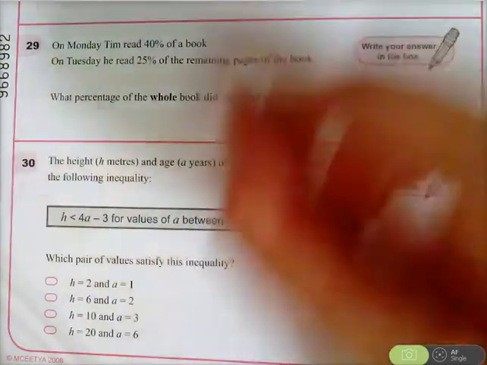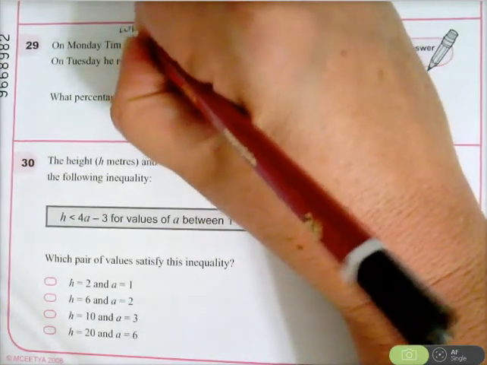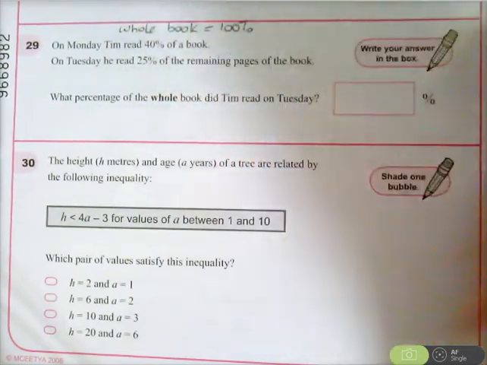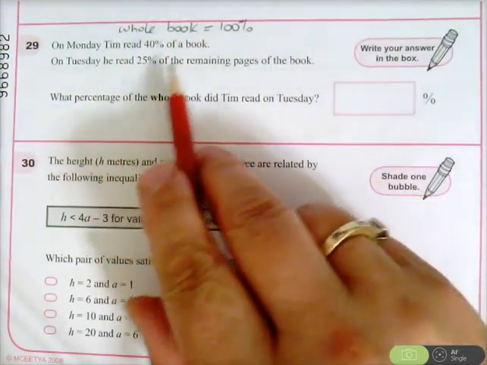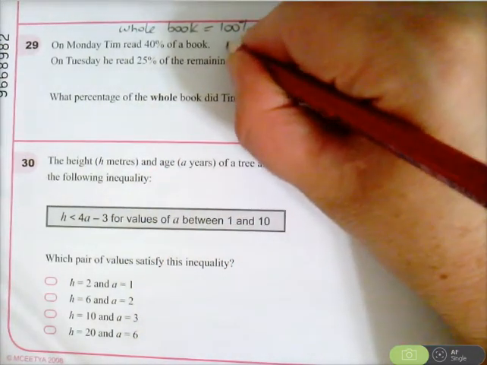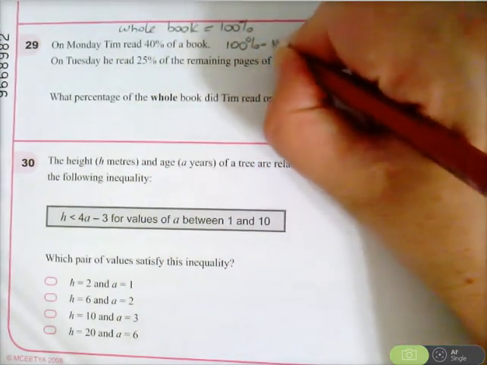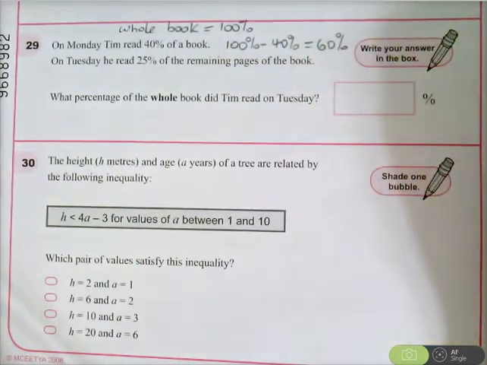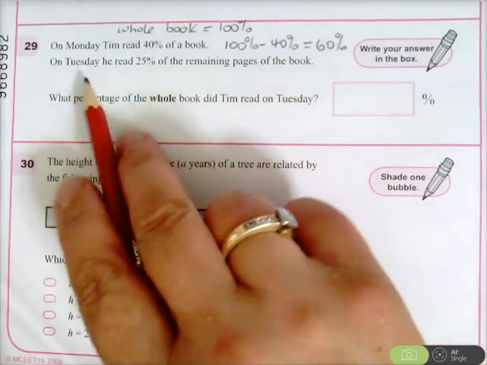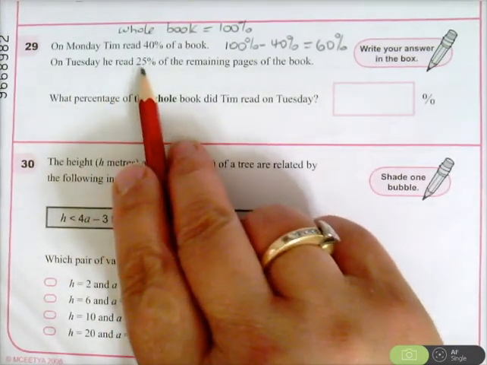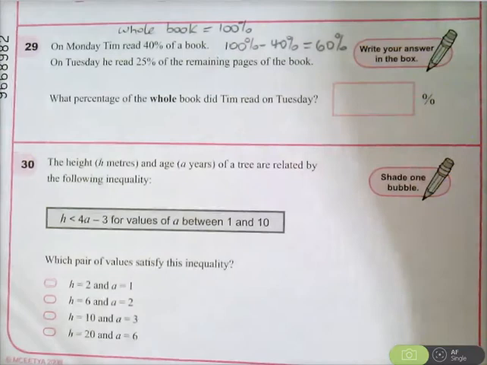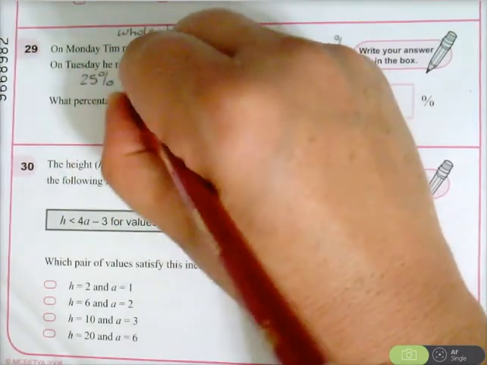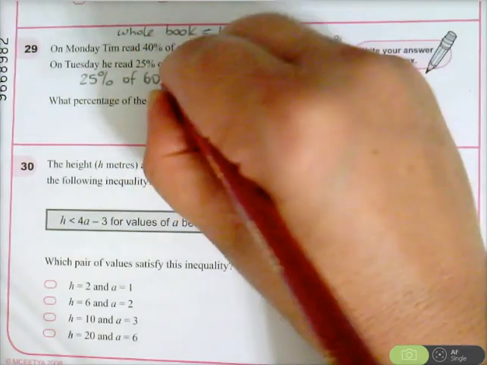So if we consider the whole book to be 100%, then if he read 40% of the book on Monday, then he's got 100% minus 40%. In other words, he's got 60% of the book left over. Now, on Tuesday, he read 25% of the remaining pages. So then on Tuesday, he read 25% of 60%.